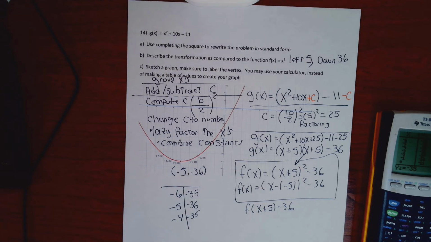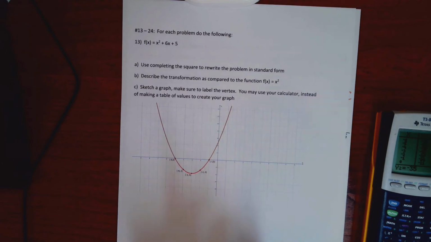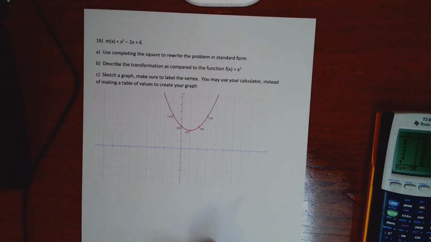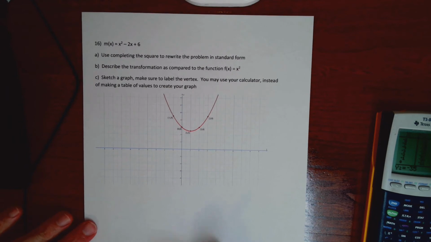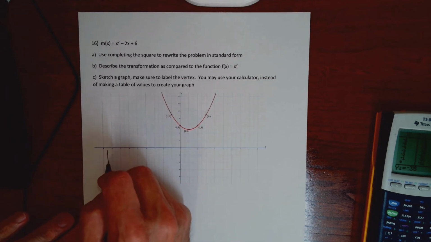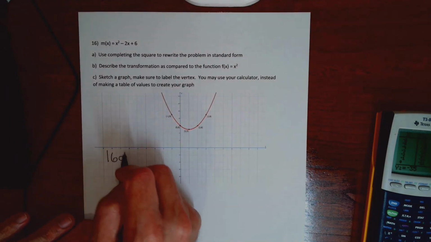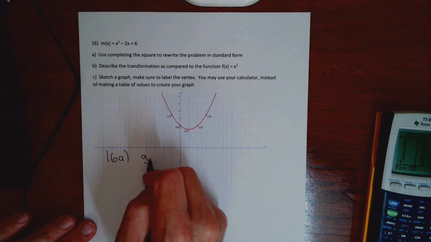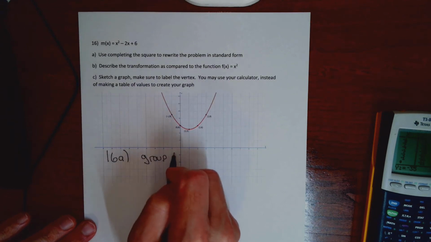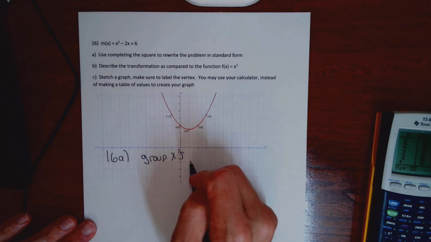Let me show 13 on the screen. And I'm going to jump and do 16. Same style of problem. I'm going to get this written in standard form. So to get this part A of number 16, first I'm going to group the x's and place them in a parentheses.